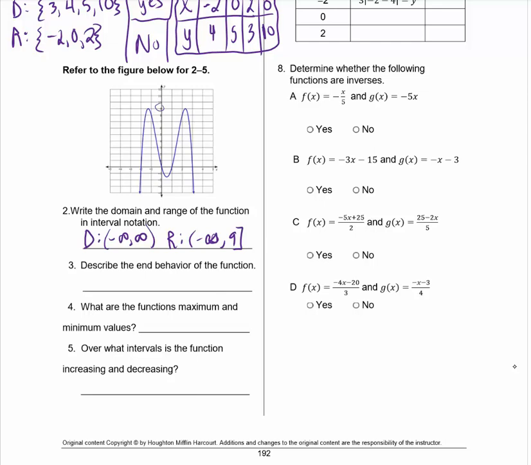And the other thing that's easy to forget is the brackets. Brackets mean equal to, parentheses mean not equal to. Infinities get parentheses, I assume, because of the idea that we can't ever actually be equal to negative infinity or positive infinity. They're concepts, not numbers. So you'll always see parentheses around infinity and negative infinity.